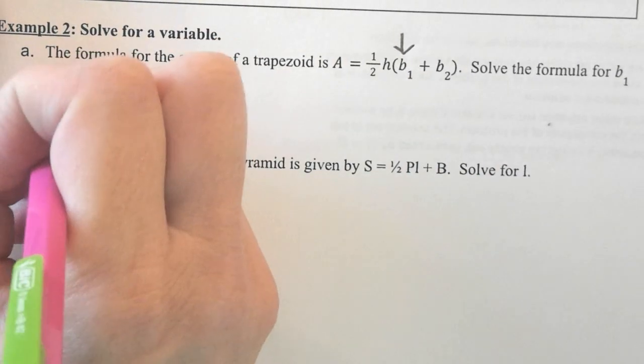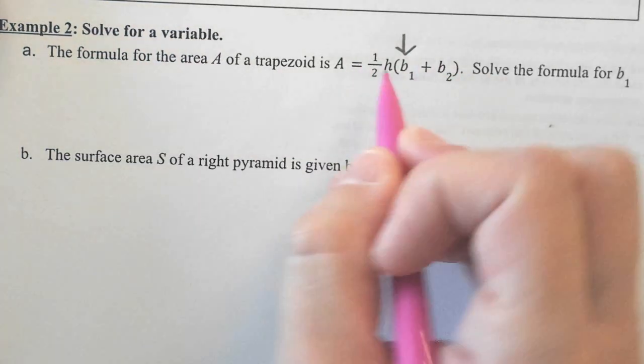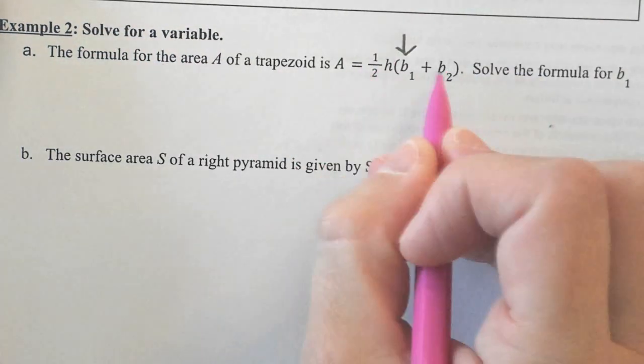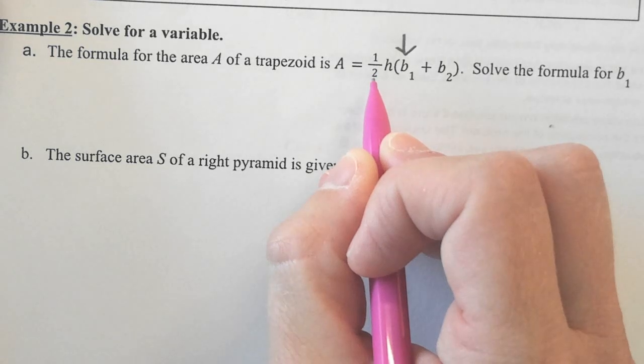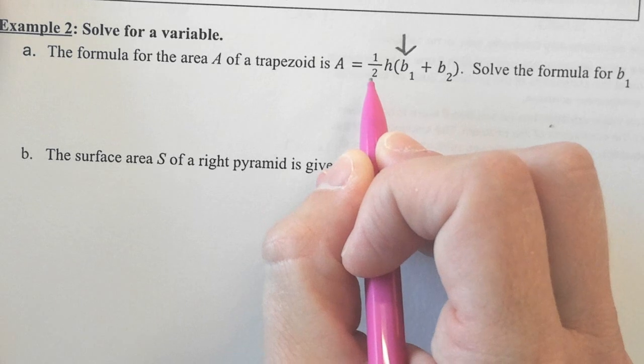Alright, so let's start with, actually I'll start up here. Do you see how there's a 1/2? Remember how I like to get rid of fractions? What can I multiply each side by to make the 1/2 go away?